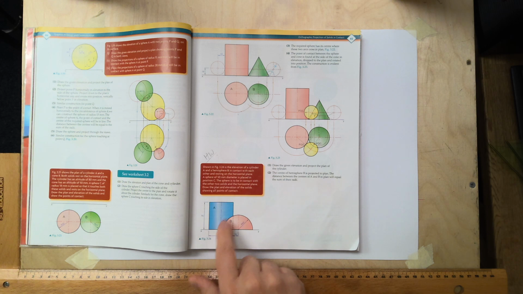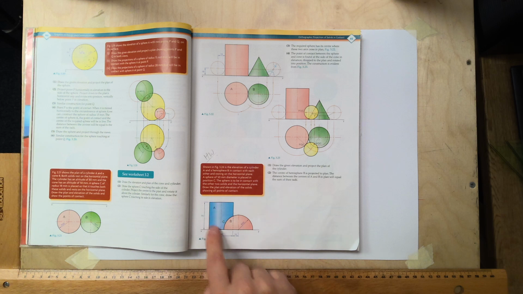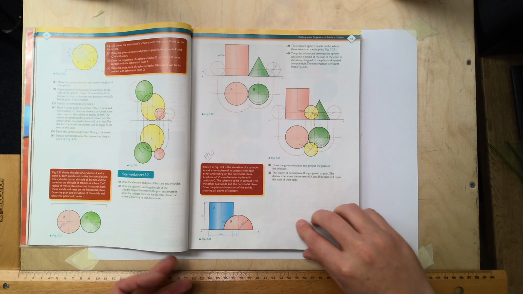Alright, so what they've shown us here in figure 3.24 is the elevation of a cylinder A, and a hemisphere B, which is in contact with each other and resting on the horizontal plane. So they're sitting on the XY line and they're in contact with one another as well. So first of all, we're going to do a plan and elevation of these two objects. After that, they're saying a sphere of 50 millimeter diameter is placed in position C. So in here somewhere, we have a sphere of 50 diameter, and it's in contact with both of these solids, A and B, the hemisphere and the cylinder. So we're doing plan and elevation of all of these, showing all points of contact.